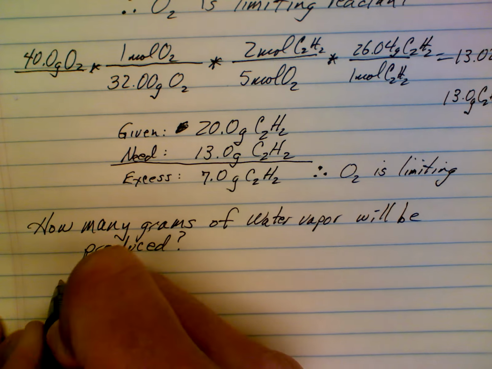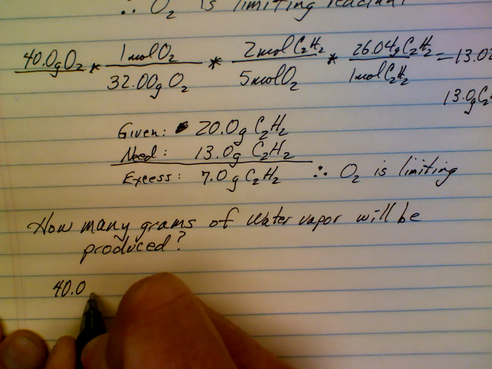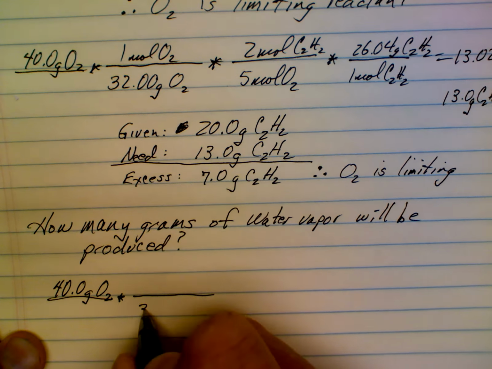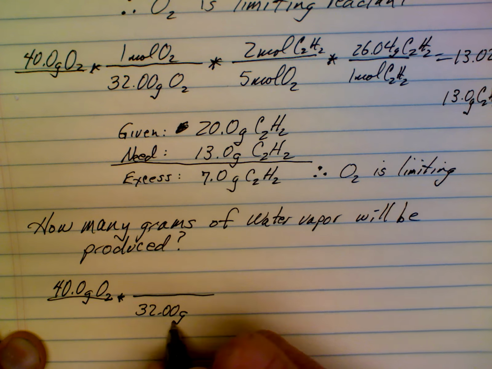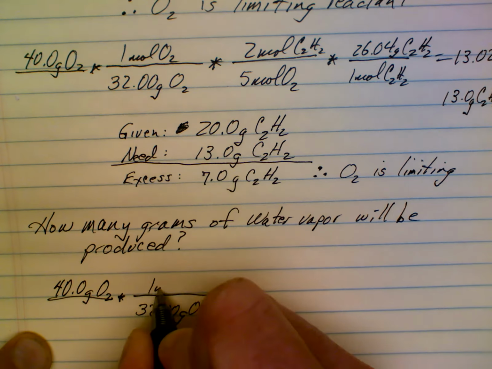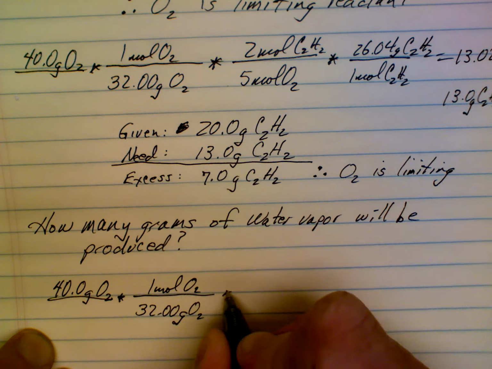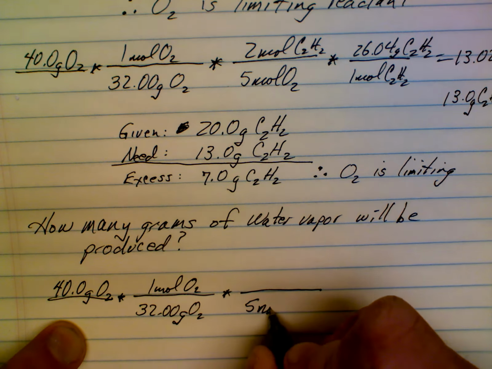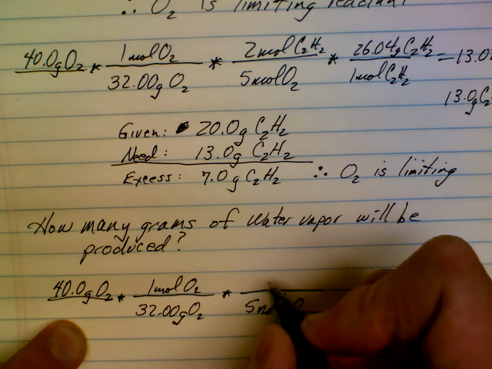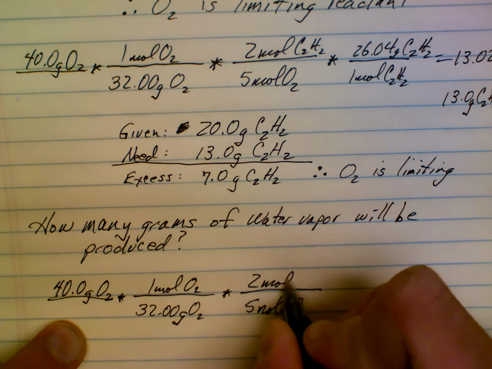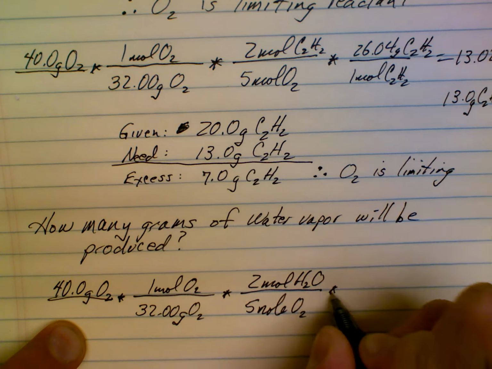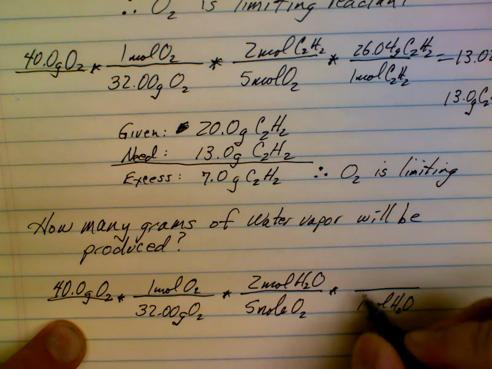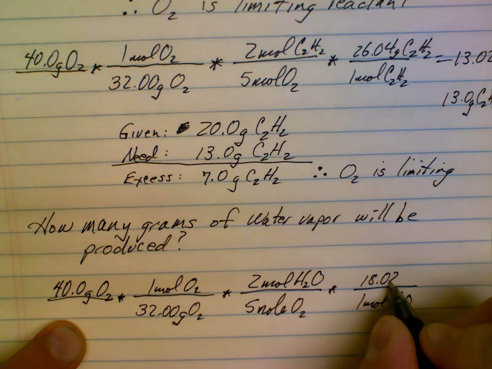So again, we're going to start with our limiting reactant, 40.0 grams of oxygen, and 32.00 grams of oxygen we know is 1 mole of oxygen. And then we know that for every 5 moles of oxygen, we'll produce 2 moles of water vapor. And for every 1 mole of water vapor, it will have a mass of 18.02 grams.